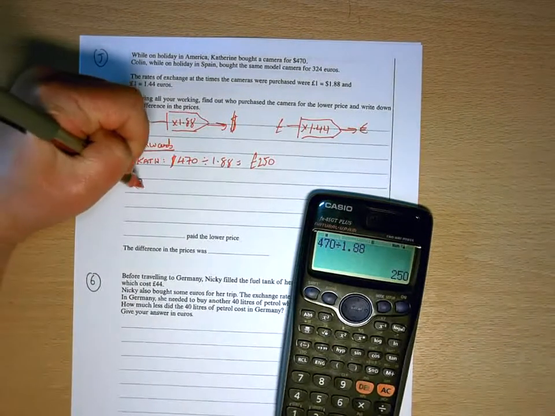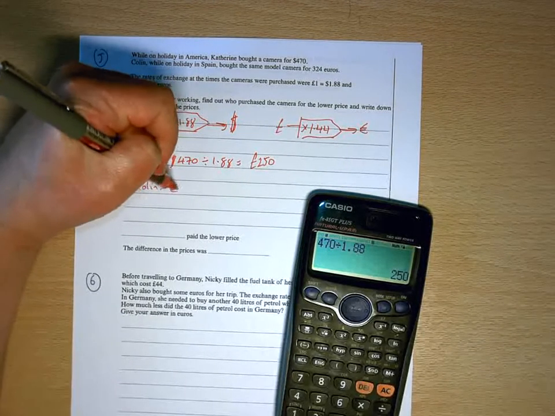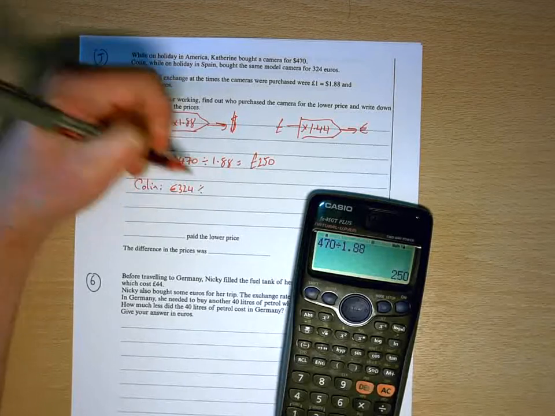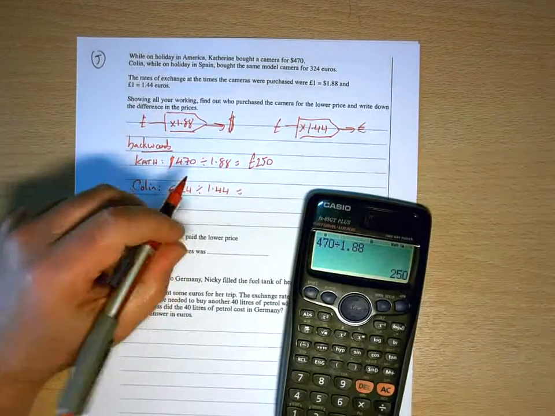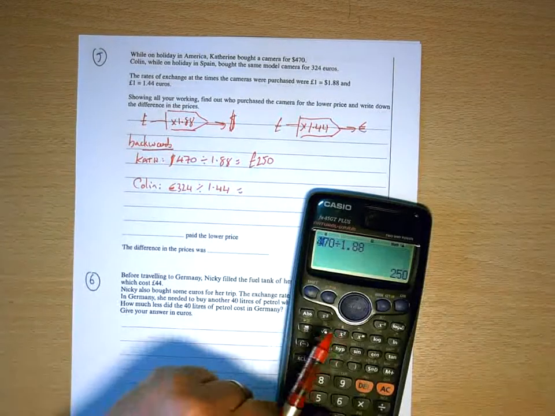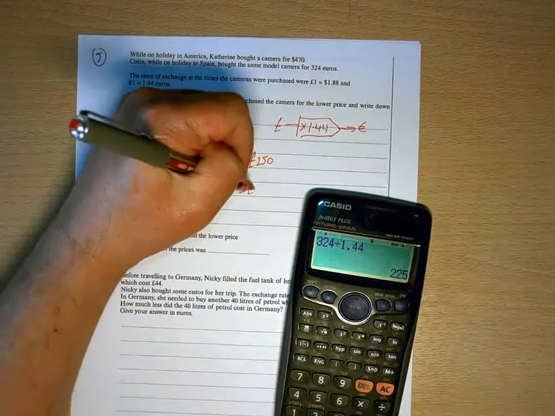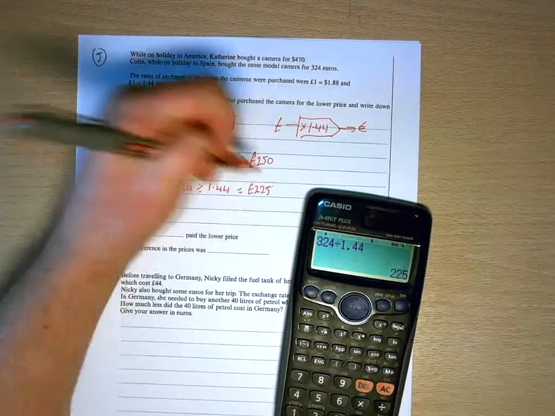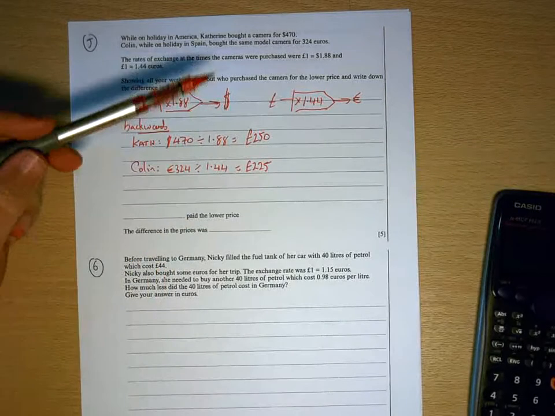Colin paid 324 euros. Again, we're going backwards through the number machine, so we're going to divide by 1.44. So he paid £225. Now, there's two things that this question is asking you to do.